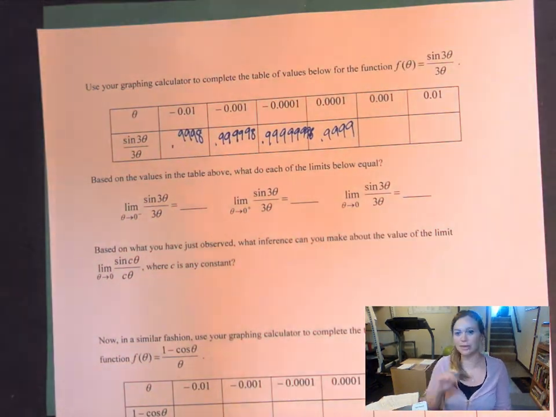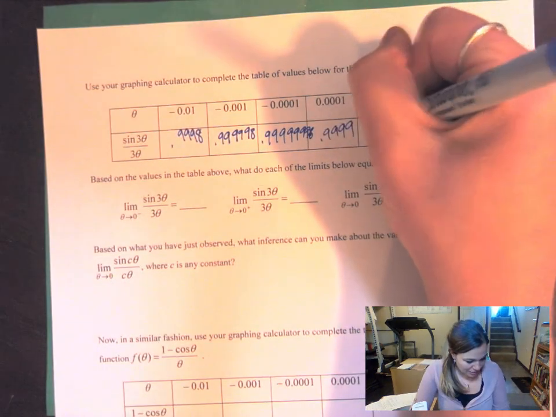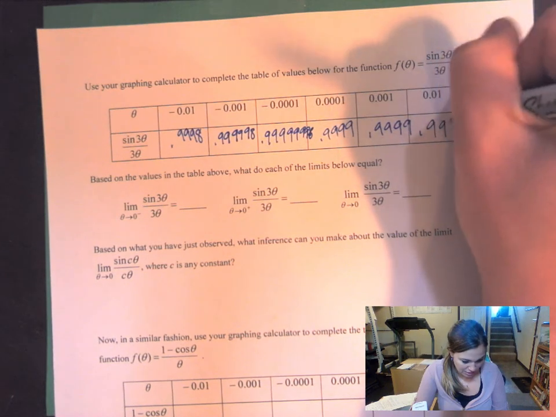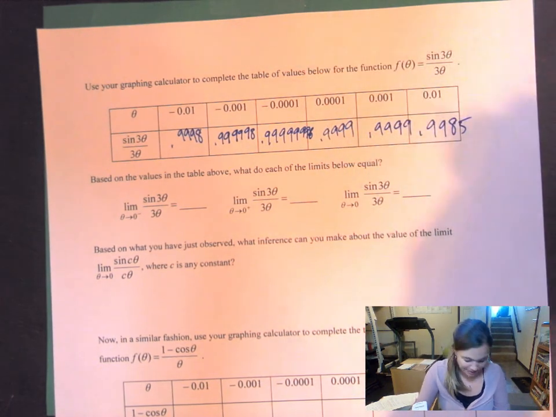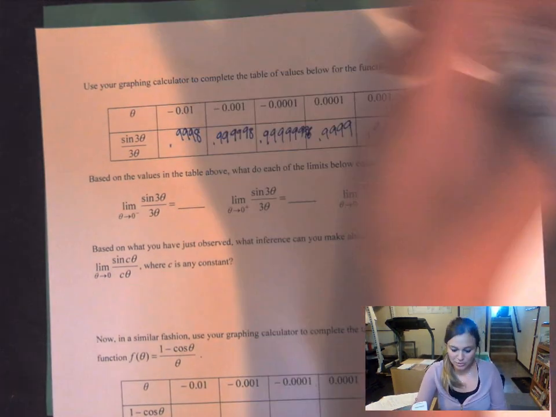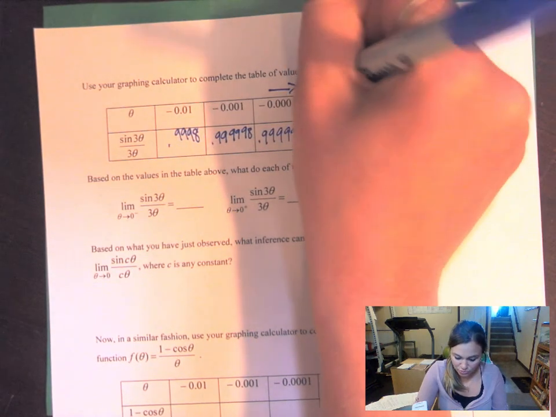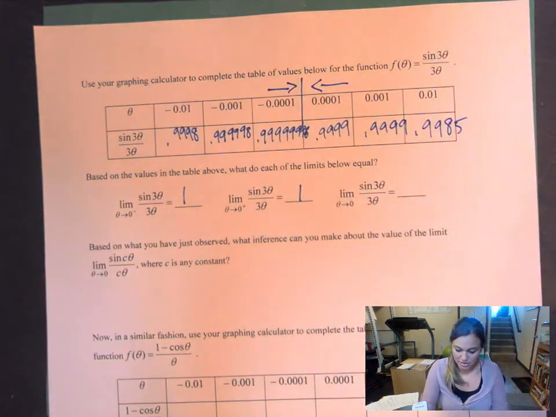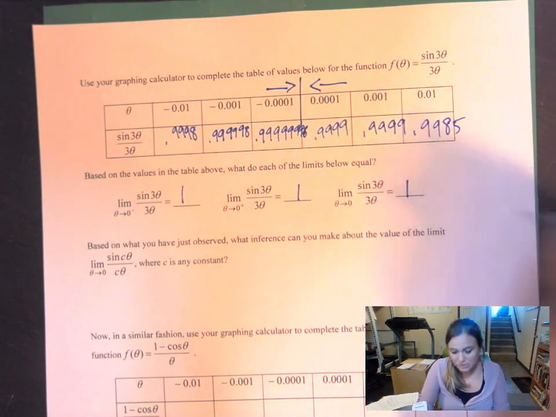Okay, here, same thing, 0.9985. Yeah, so a lot of 0.99s. We know we're going to this value. If I'm going left or right, I can see that I'm approaching this value of 1. This looks super similar to the other one. Left and the right are equal.